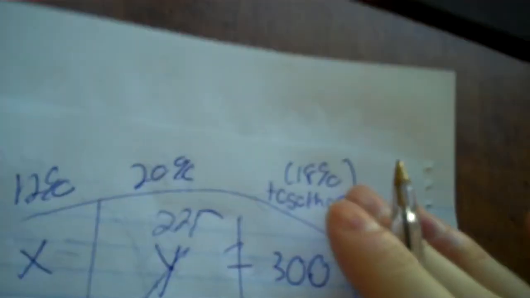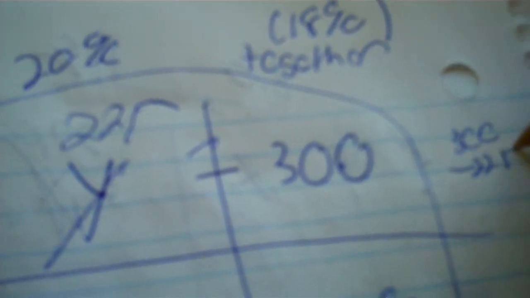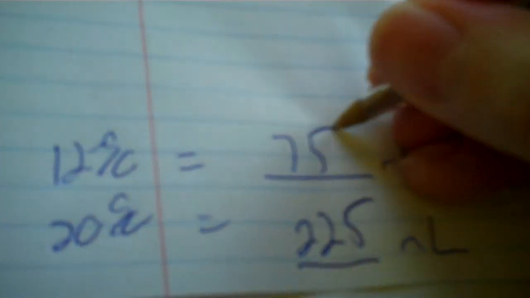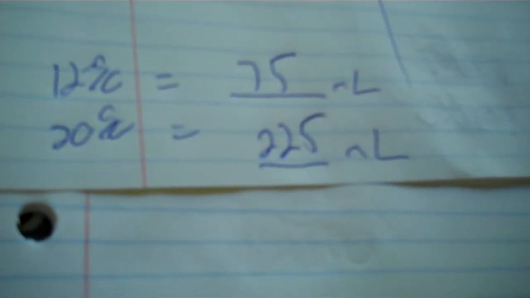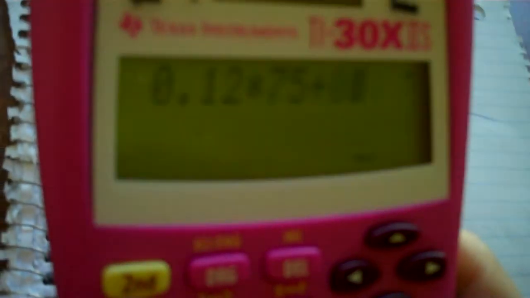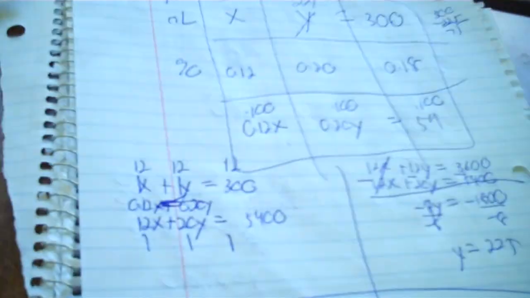So we're going to have 225 milliliters of the 20%. Okay, and then take your 300 minus 225, and that's 75. Now, it makes sense that we have more of the 20% because 18% is closer to 20 than it is to 12. Okay, so there you have it. That's the overall milliliters. So if we take 12% times 75 and add 20% of 225, that should come out to 54. Okay, which it does.